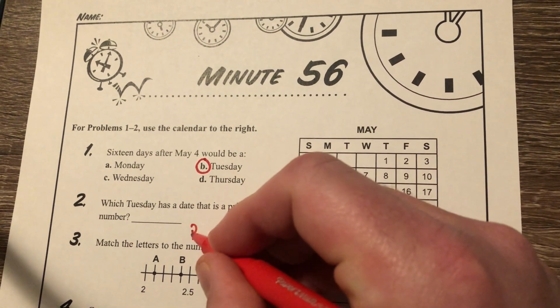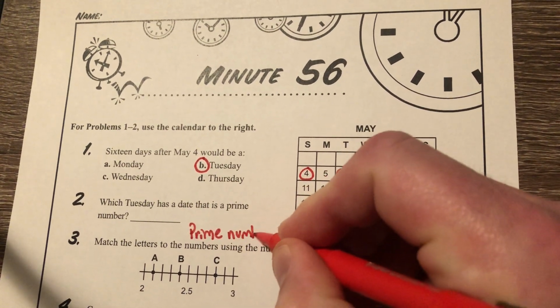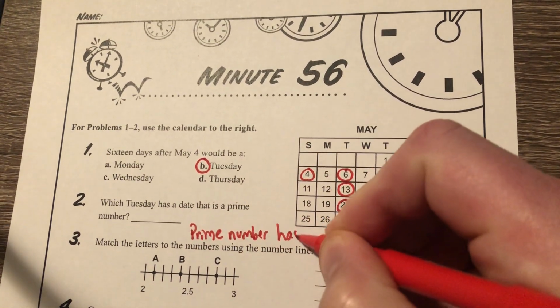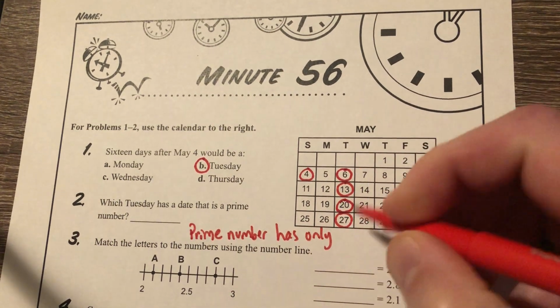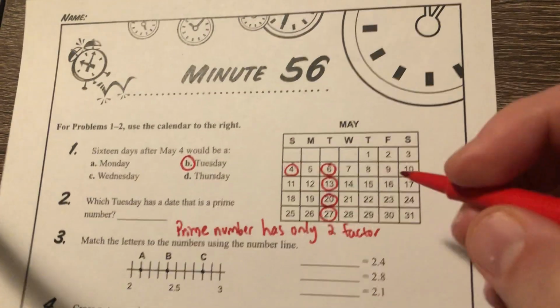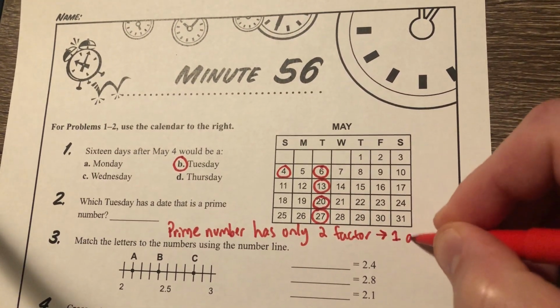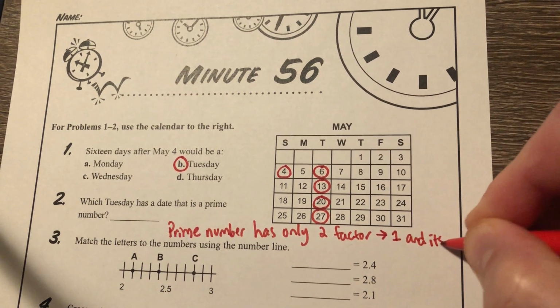And again, let's just remind everybody that a prime number has only 2 factors, 1 and itself.